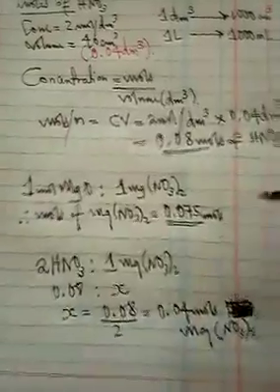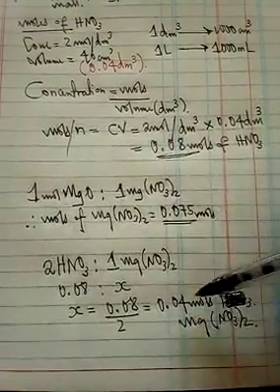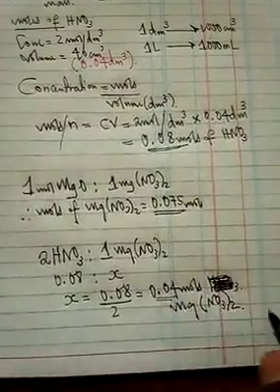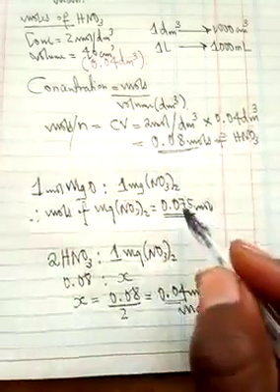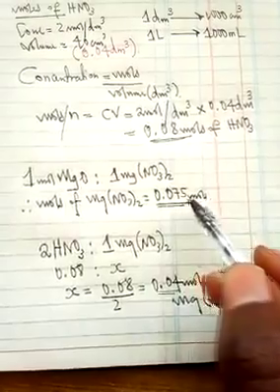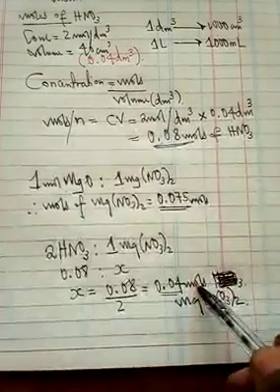So here we are having 0.075 moles. Here we are having 0.04 moles of magnesium nitrate. If we compare the two values that we have here, 0.075 moles is greater than 0.04 moles.